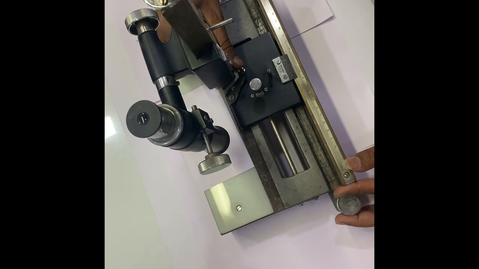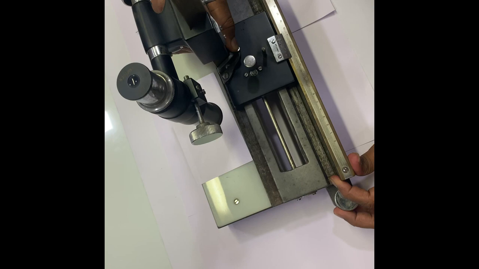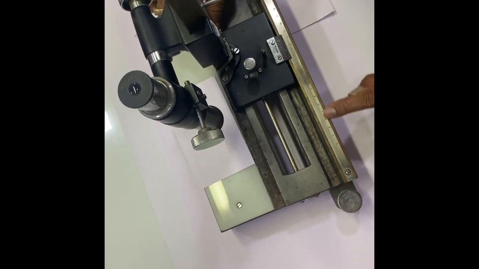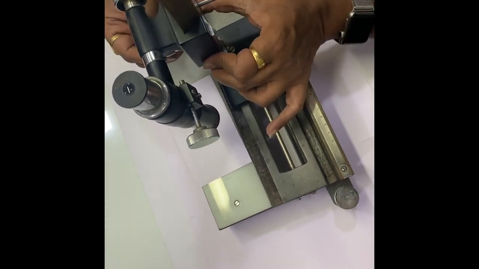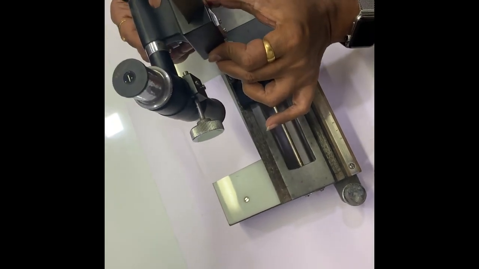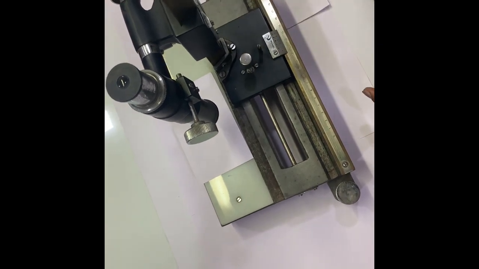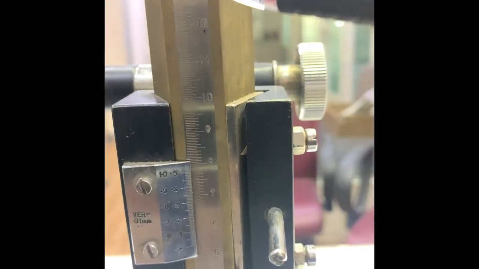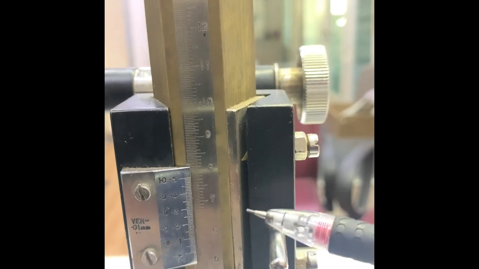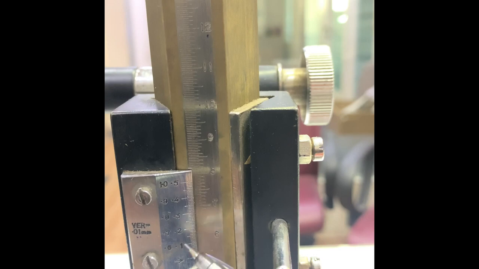Now when we move the traveling microscope in the horizontal direction, then we have to use this horizontal scale, and when we move it vertically up or down, at that time we have to use this vertical scale for the measurements. Now this is the main scale and this small one is the vernier scale.